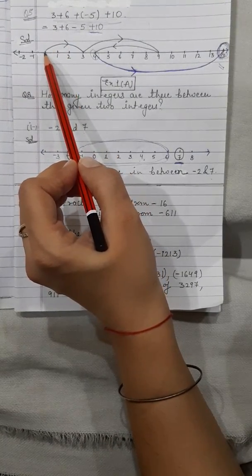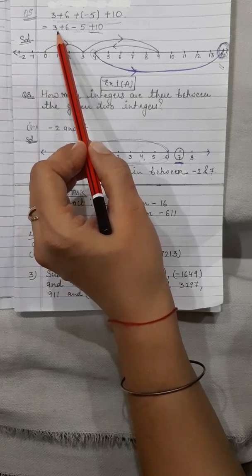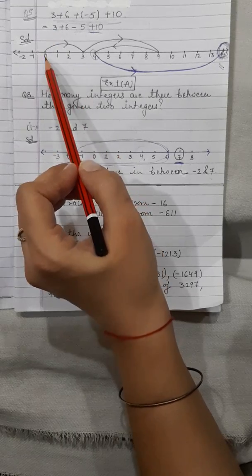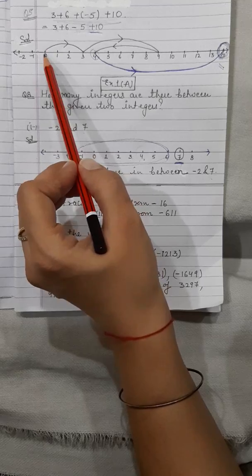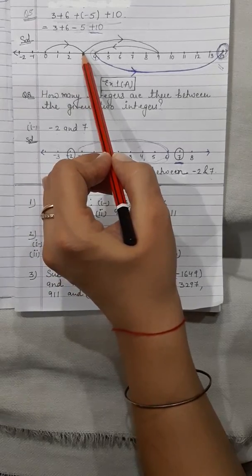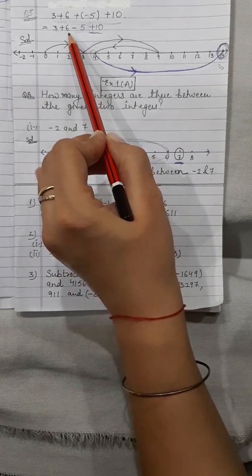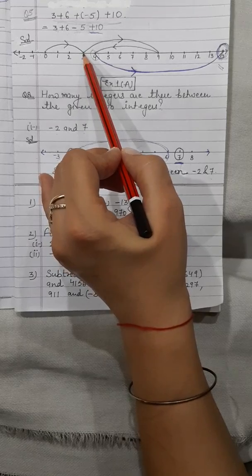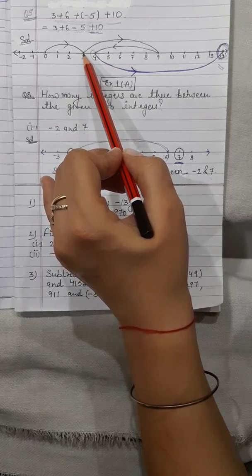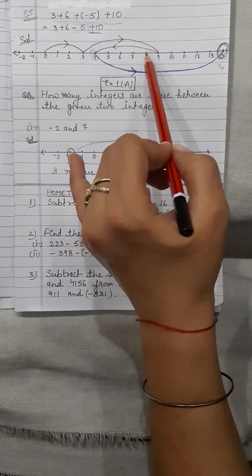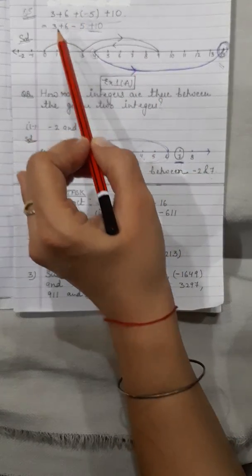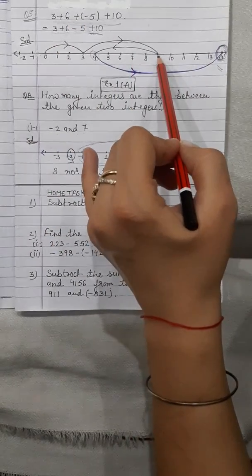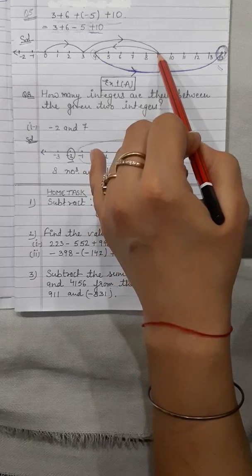Now come to the question. First you have to start with the origin. You have to move 3 steps. So 1, 2, 3, you will come here. Then plus 6. Then you have to move 6 steps on the right hand side. 1, 2, 3, 4, 5, 6. Because both are positive, you are moving to the right hand side only. Now you have reached 9.